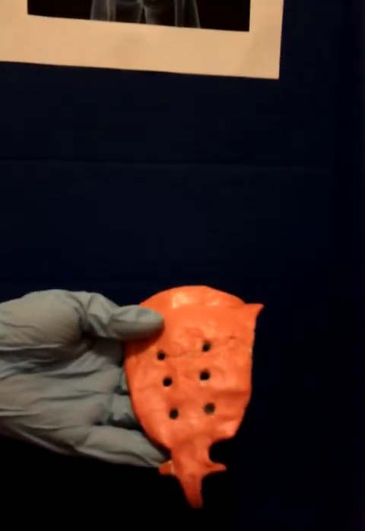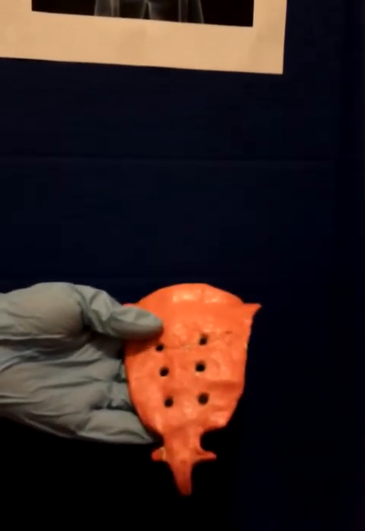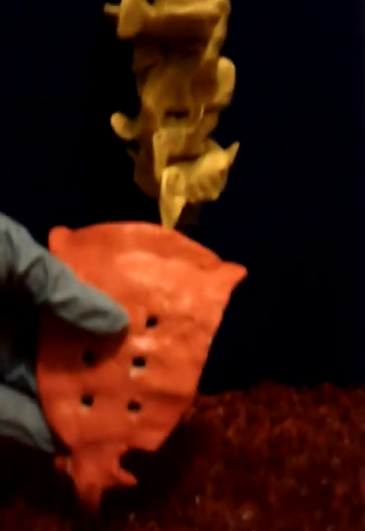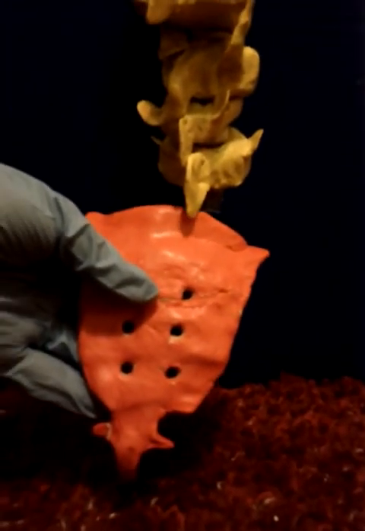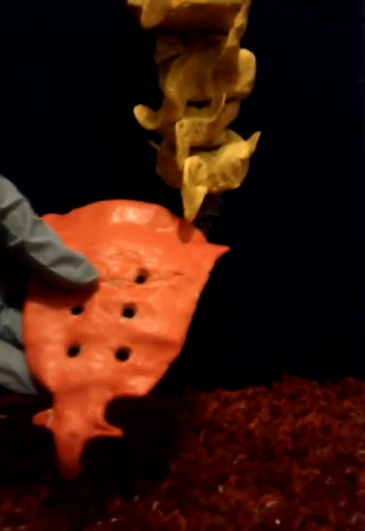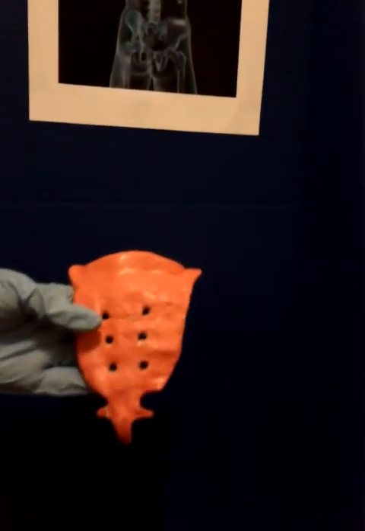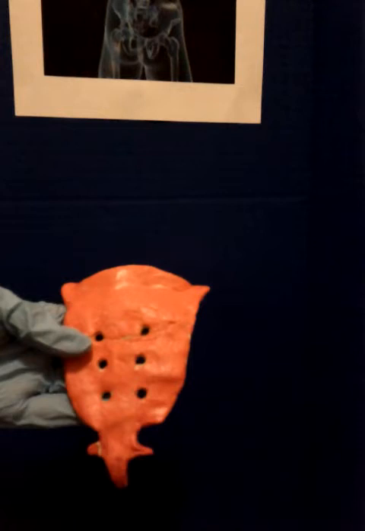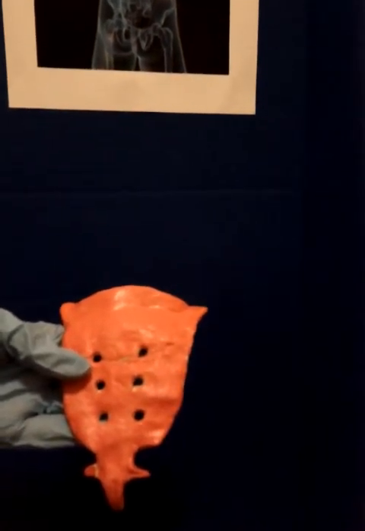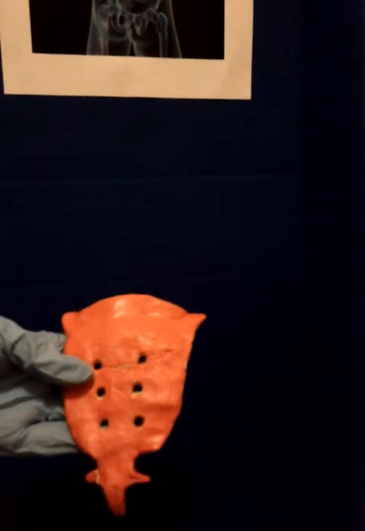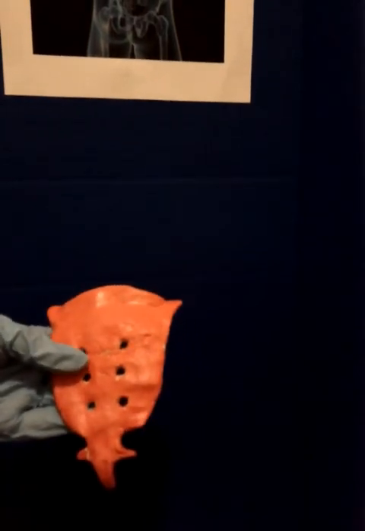Here is the model of the sacrum and the coccyx. Normally, it would be fused inferior to the lumbar vertebrae. The most inferior part of the column is the coccyx. It consists of 4 fused vertebrae. Since the sacrum and coccyx are fused, this helps contain anterior and posterior foramina, through which spinal nerves pass.